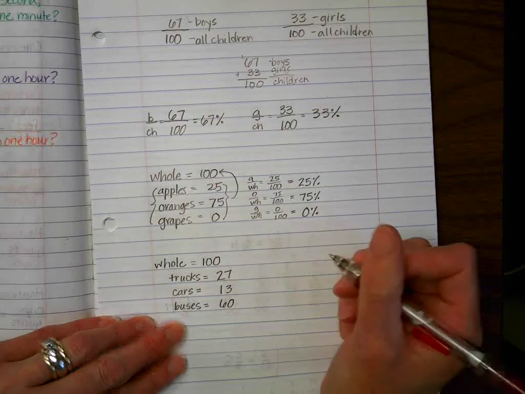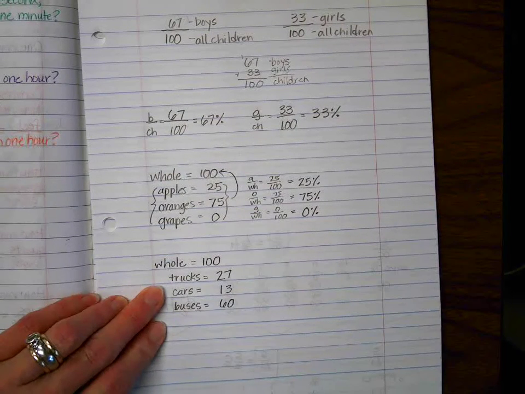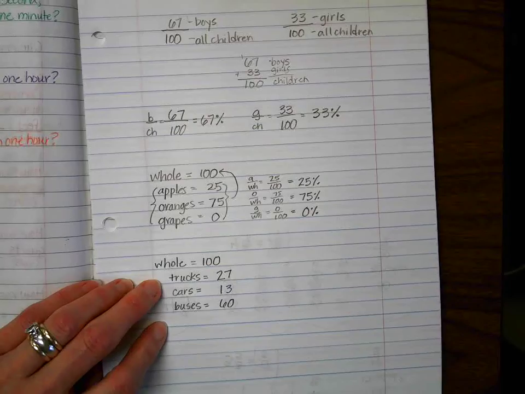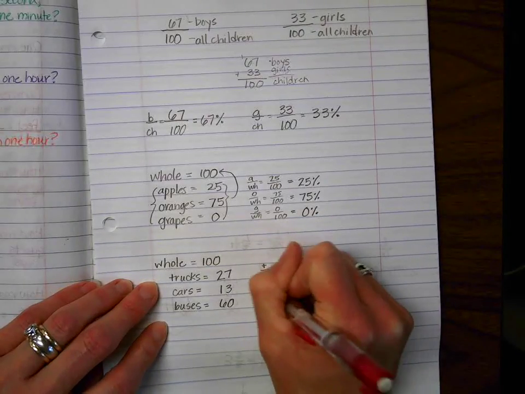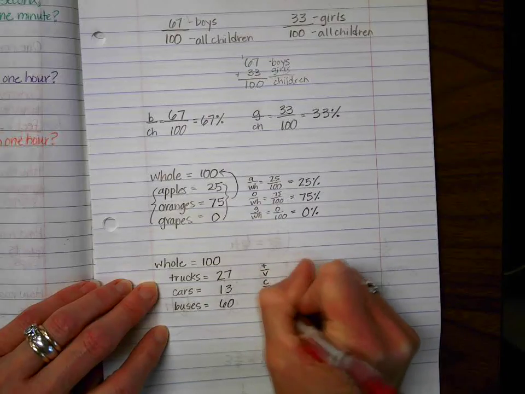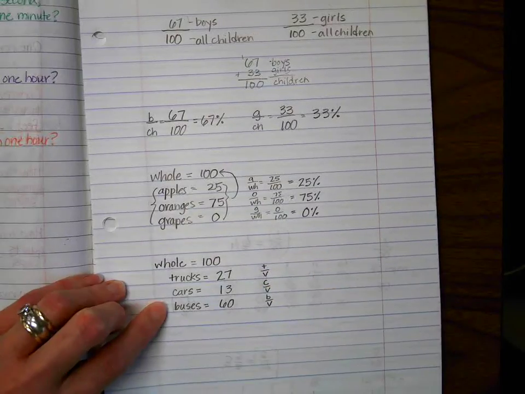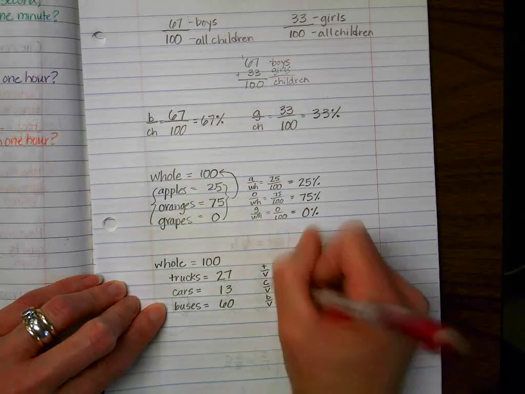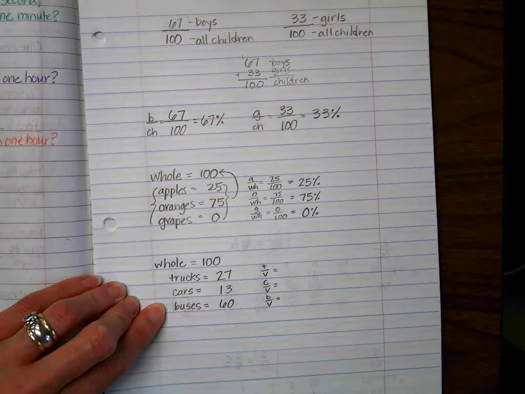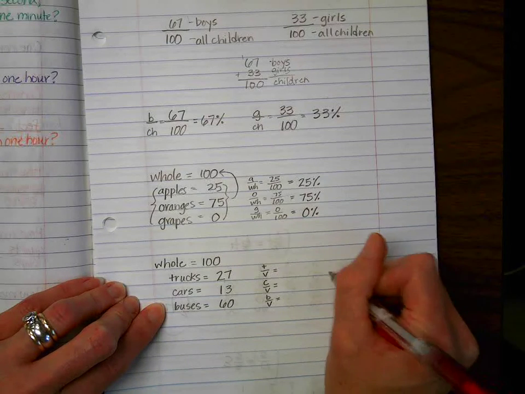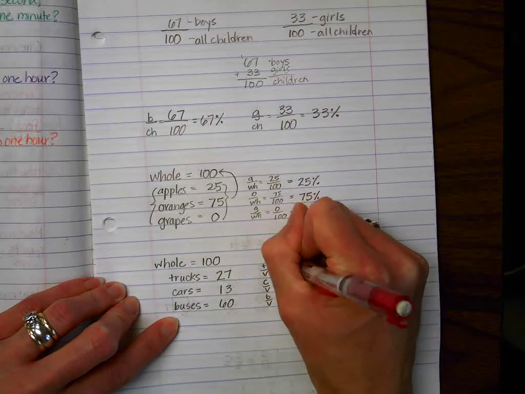Okay, everybody got that? All right, so now let's write it in ratio, and the ratio is going to be trucks to vehicles. So we have trucks to vehicles, cars to vehicles, and buses to vehicles, because all of these are vehicles. The ratio that you have, you need to write that for each one, and then I would like you to do the percent next to it.